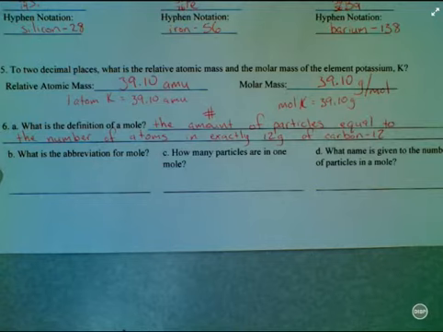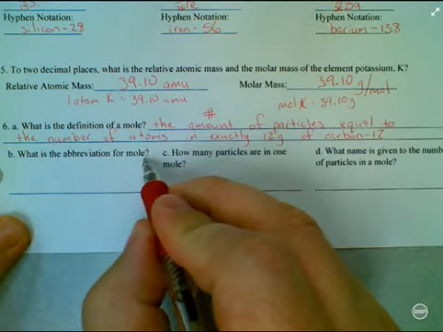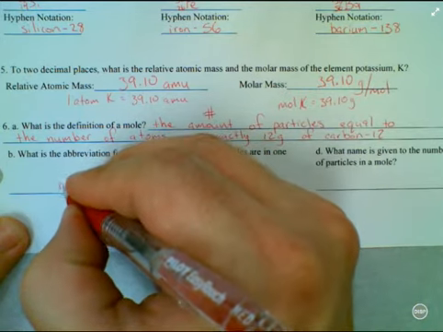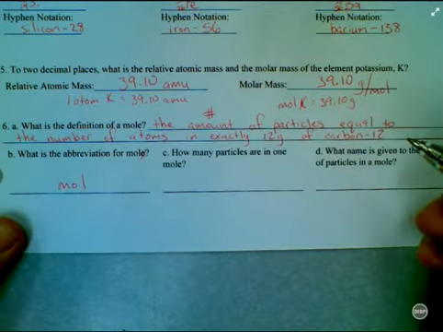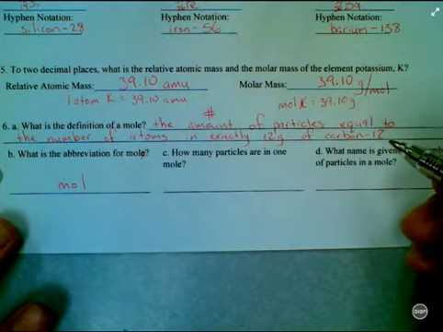B, what is the abbreviation for mole? It's not a very creative abbreviation, right? This is how you spell mole. All we do is leave out the E. That's how you represent mole. That's an abbreviation. You're really only leaving out one letter.